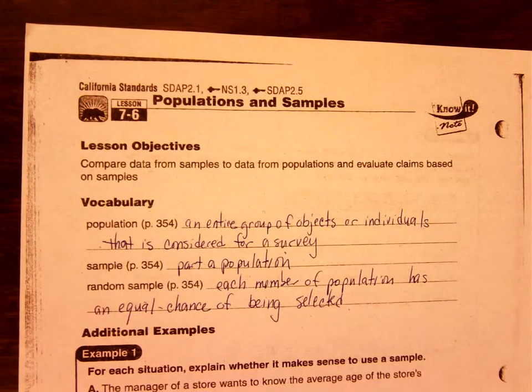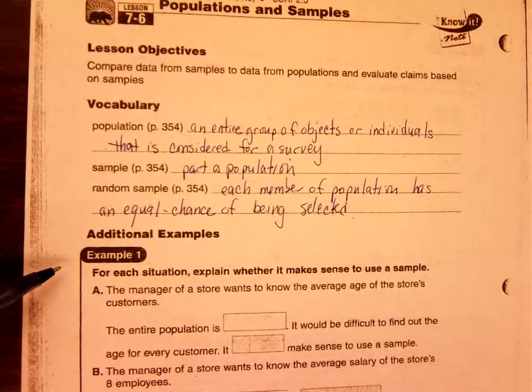So random sample means that if I put all the students' names in a bag, and without looking in the bag, I just choose one randomly, then that's a random sample. Everybody in the classroom has a chance of me picking that name. I'm not choosing every fifth person, or only boys. It's just everybody has a chance of being picked. That's a random sample.